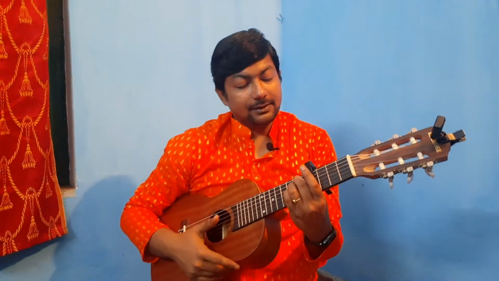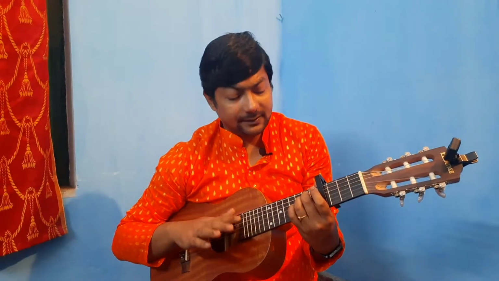These are all the 4 chords, and the good part of the song is that it repeats its chord progression: A minor, D minor, F, G. It repeats. After every 2 beats, the chord changes. So now I'm just playing the chord changes with a single down strum.